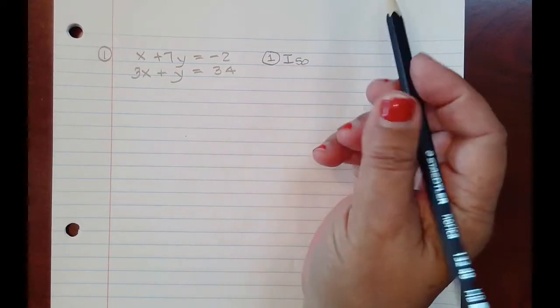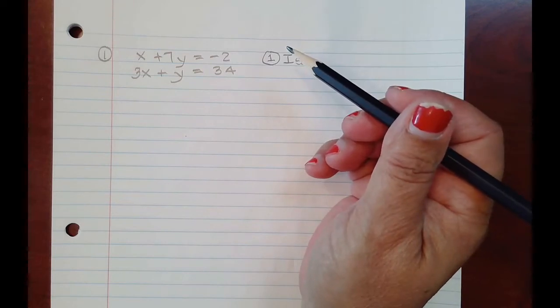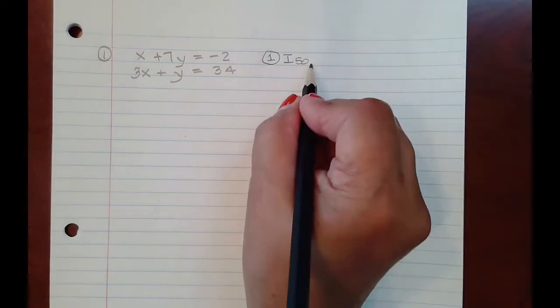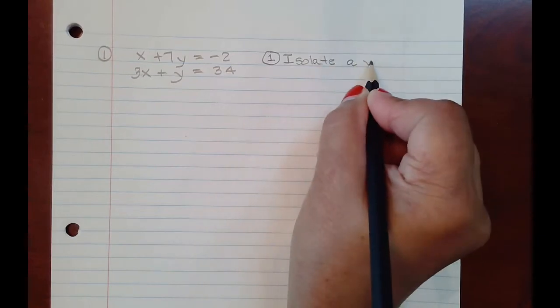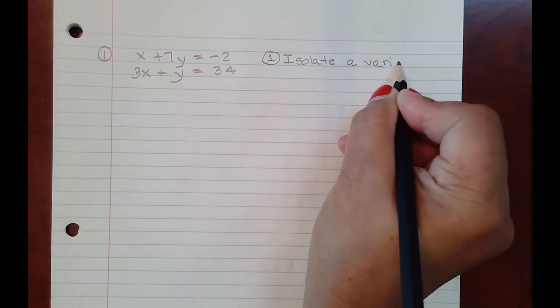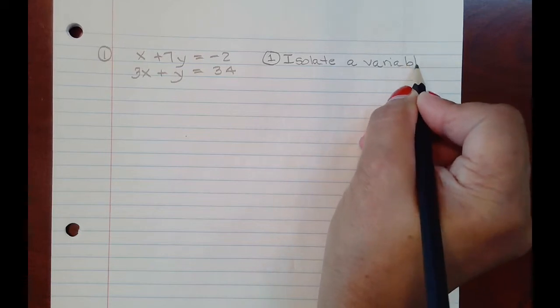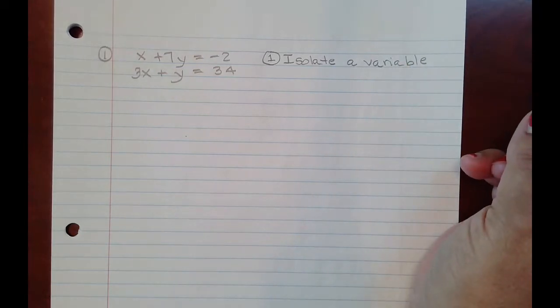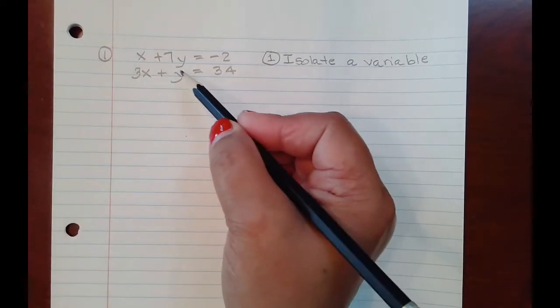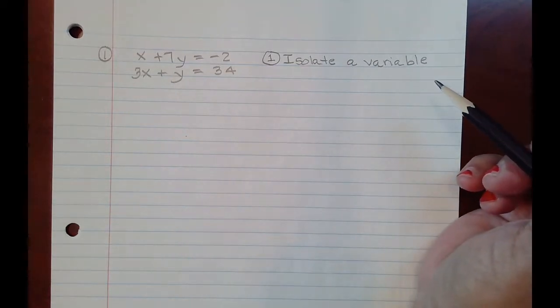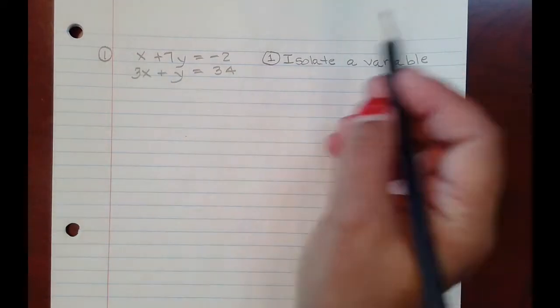You can either isolate one of the equations for x or isolate one of the equations for y. Okay, specifically, you are going to want to go after a variable that has 1 as a coefficient if that's available. And there is. You have an x that has a coefficient of 1. You have a y that has a coefficient of 1. So either one of those would be good. I'm going to solve for x.